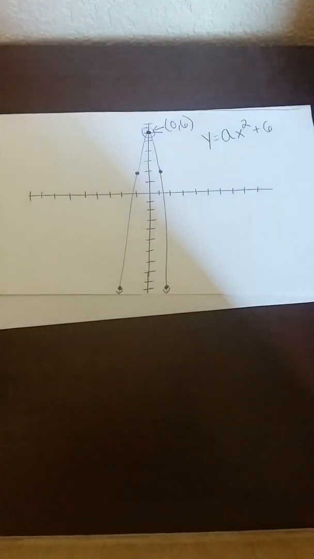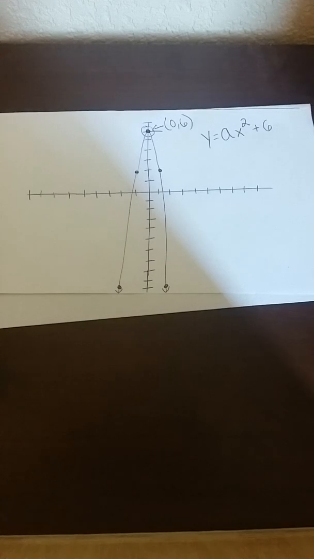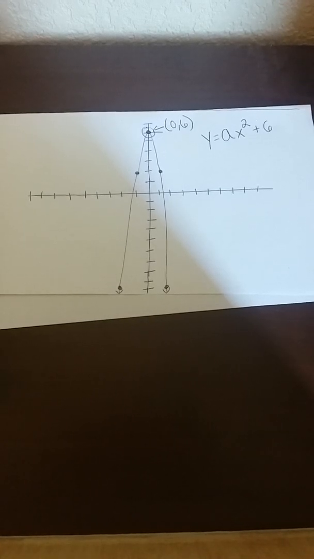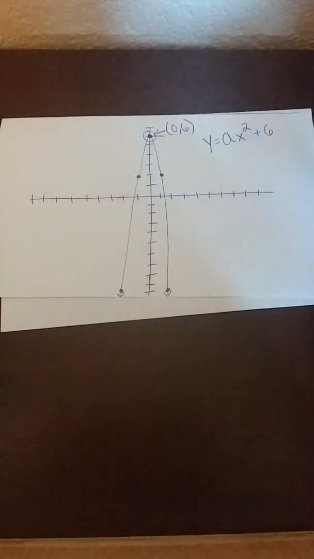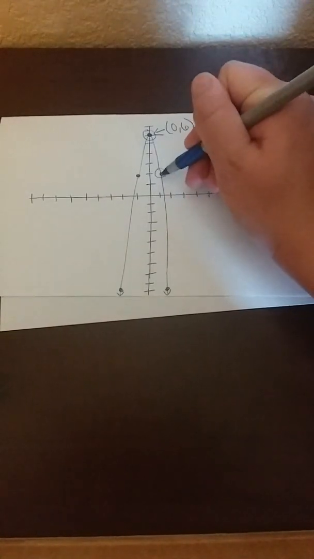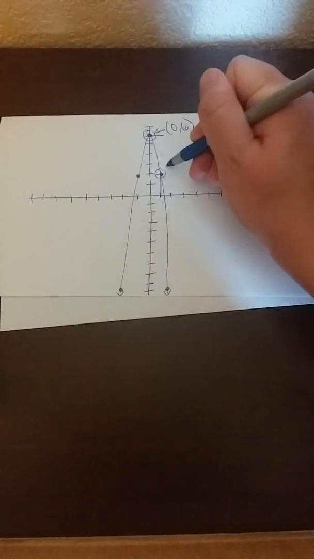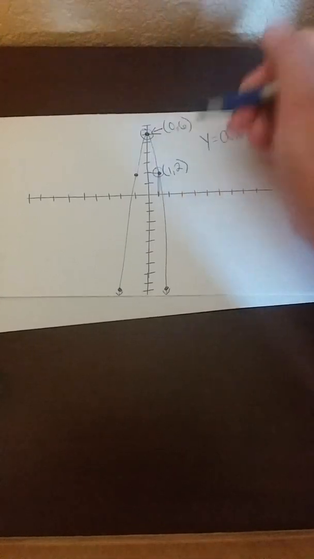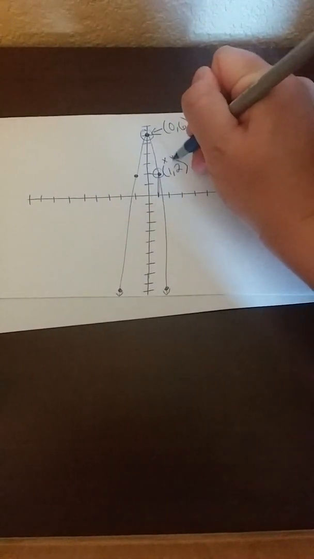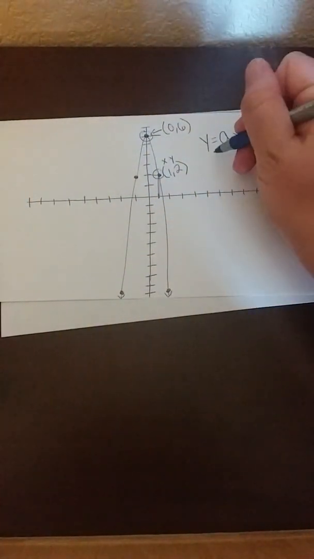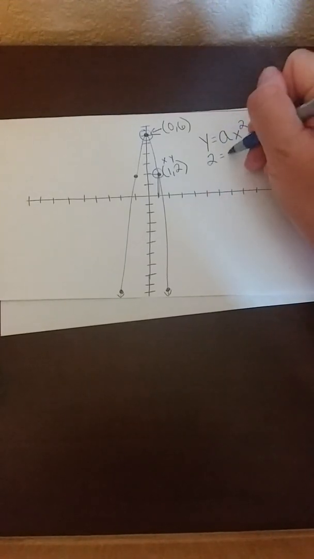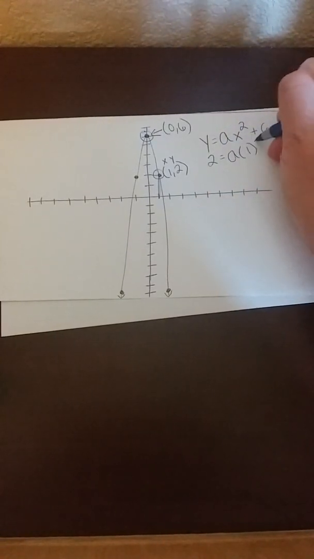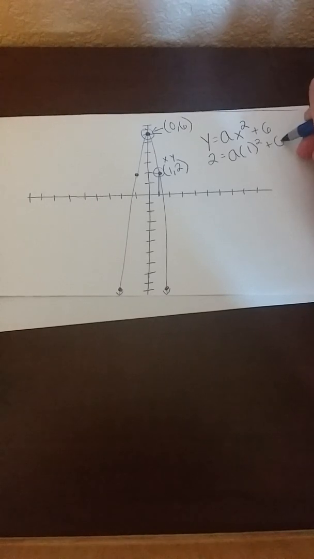I know my a should wind up being negative because if you look, this is opening down, so I know a reflection occurred. I'm going to find another point on here. I'm going to go ahead and use this one, which is at 1, 2. So this is my x, y. And I'm going to plug those in. So y is 2 equals a times 1 squared plus 6.